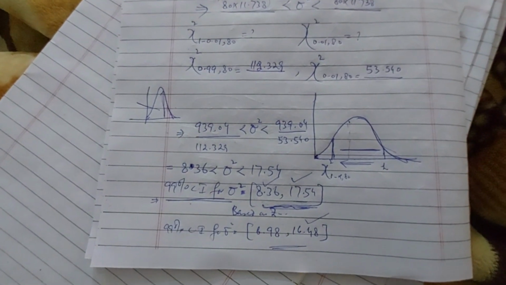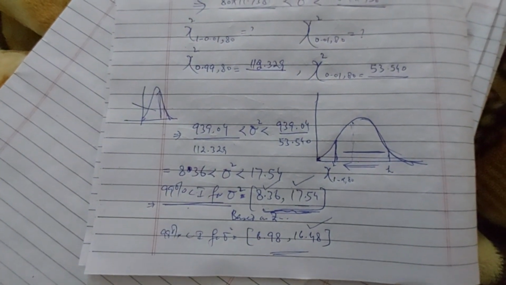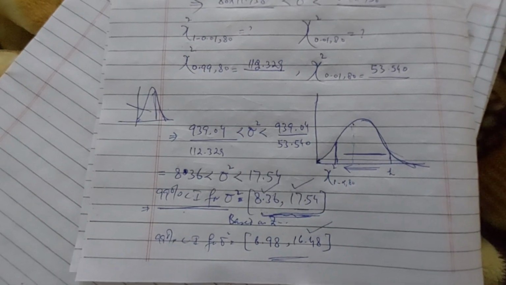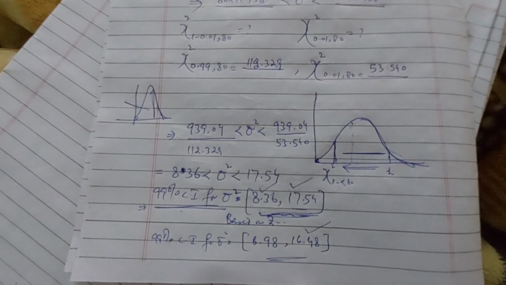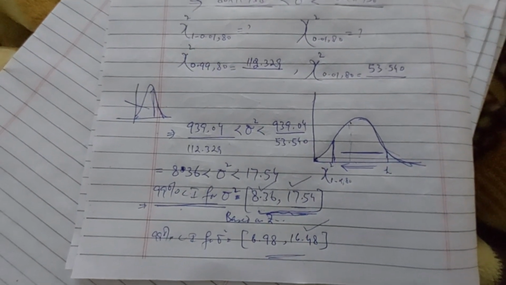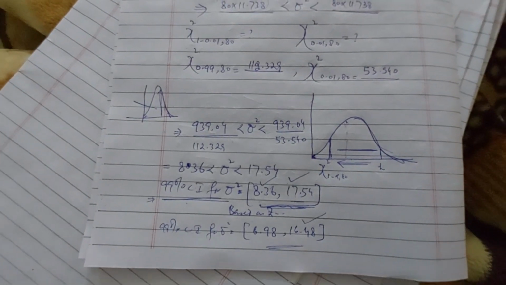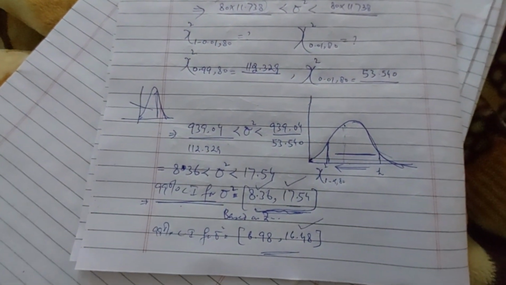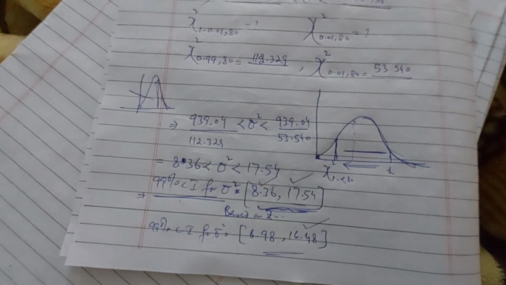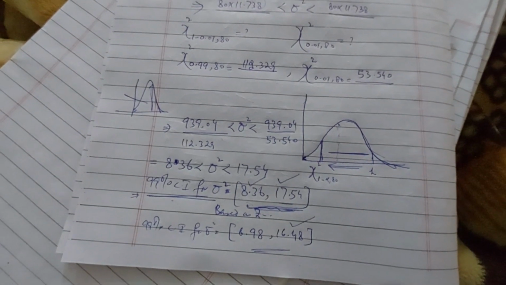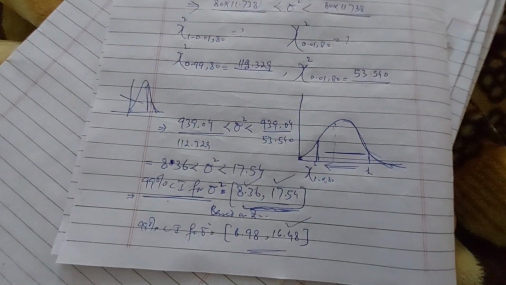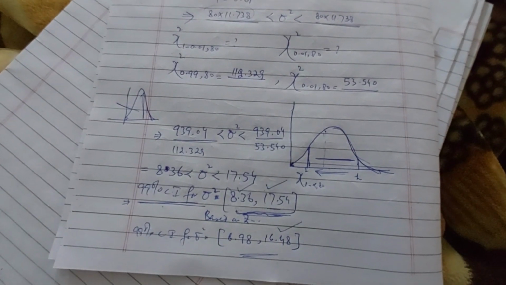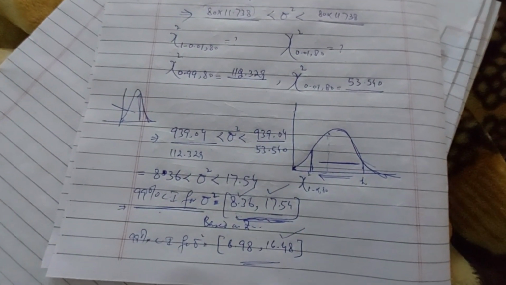Both are pretty close if we analyze it. So now it's up to you which one you want to use, but read the question carefully in the exam, and then you can come up with a solution on which one to use.